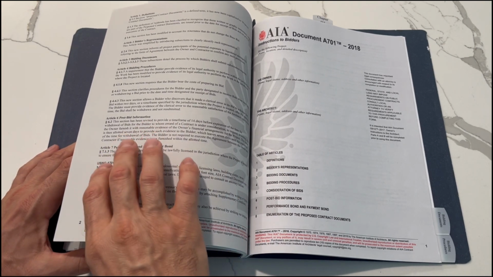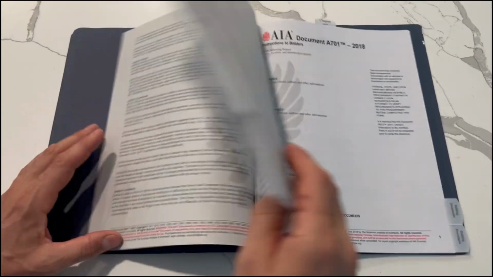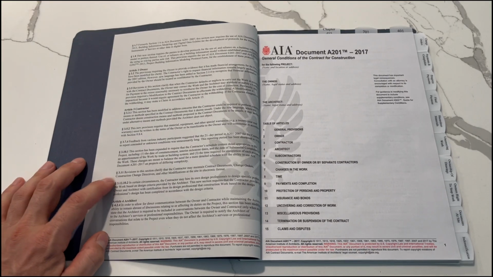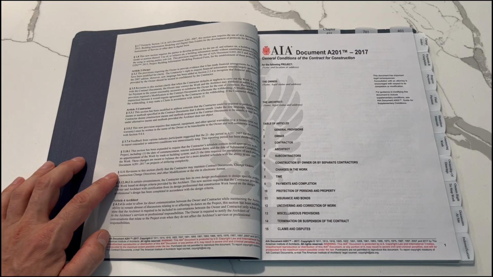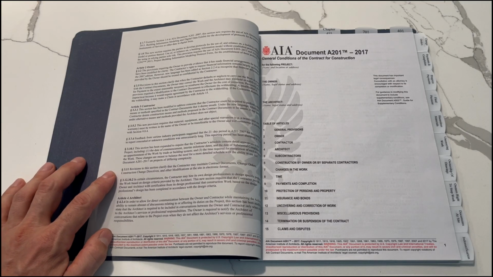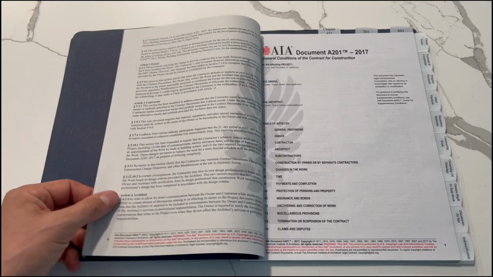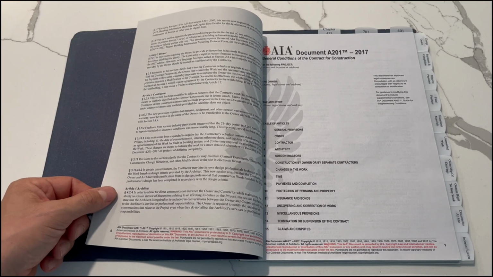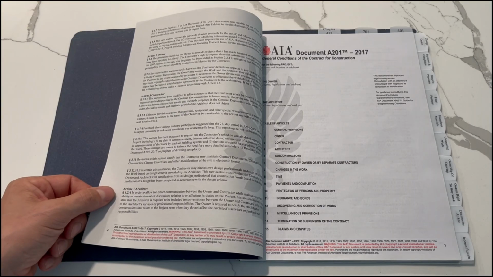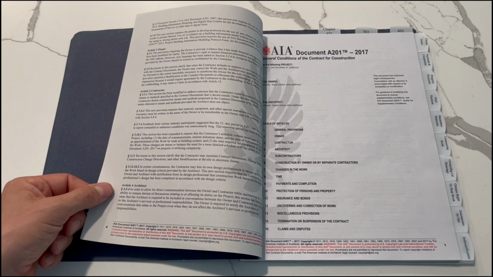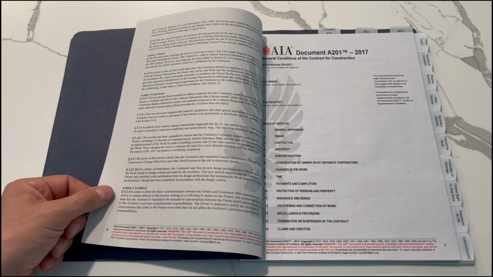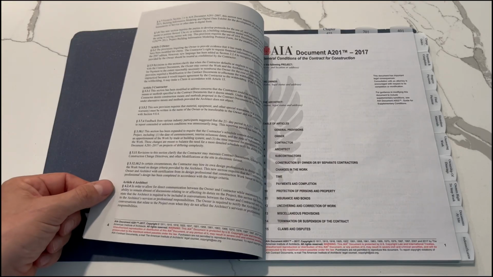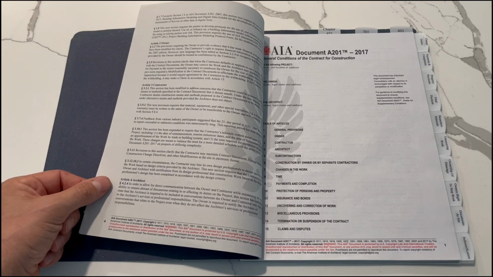So, like I said, this is a very, very brief overview. I am not going to be going over everything line by line or chapter by chapter. I just want to give you a brief familiarity of what these articles are all about. So remember, it's about relationships. A201 is the relationship between owner, architect, and contractor. A401 is the relationship between contractor and subcontractor. And A701 is the instructions to bidders. That's really what you need to know. Remember that, okay? Memorize that.